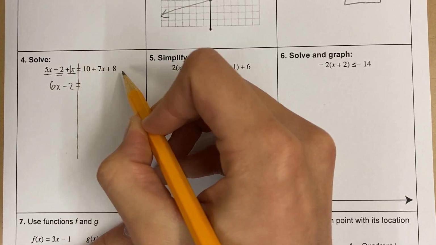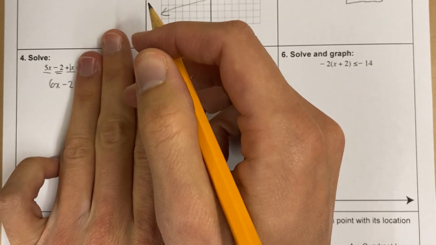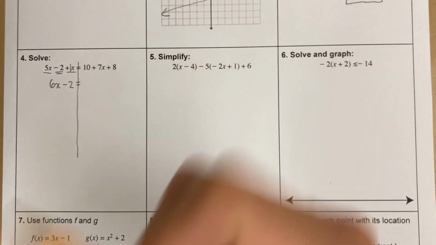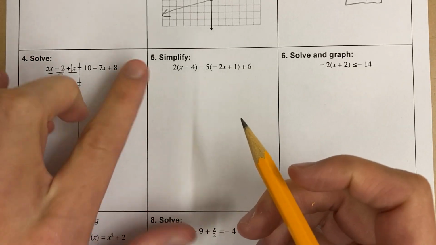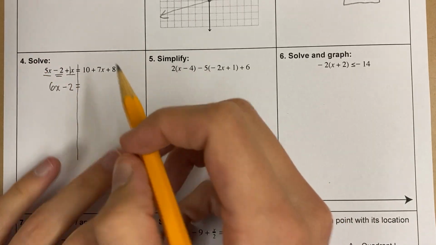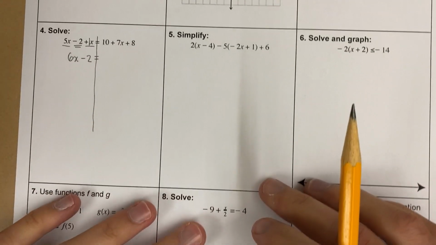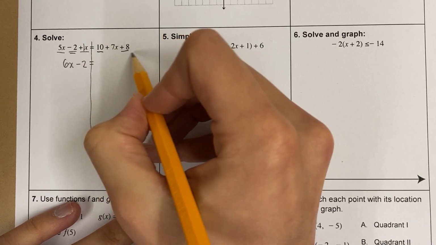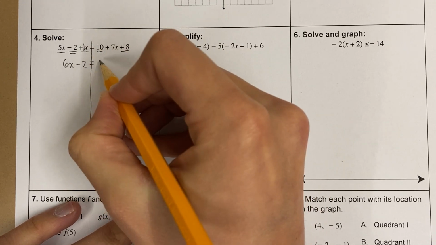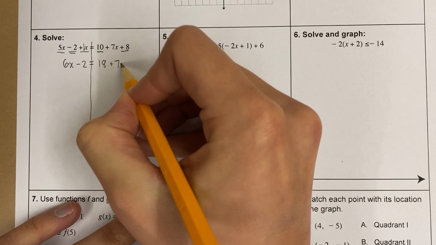Over here, I also have like terms, right? And notice that I worked on one side first, I combined the like terms, and now I'm going to work on the other side and combine the like terms. Okay, I'm not combining anything across the equal sign, right? If I want to move things across the equal sign, I have to do the whole subtracting from both sides thing. But first, I'm just simplifying each side. I notice that 10 and 8 are like terms. So 10 plus 8 is 18. And I'm going to bring down plus 7x.